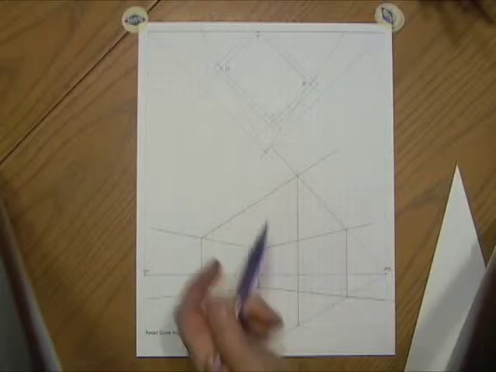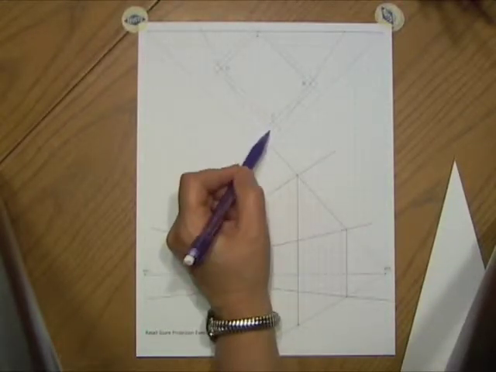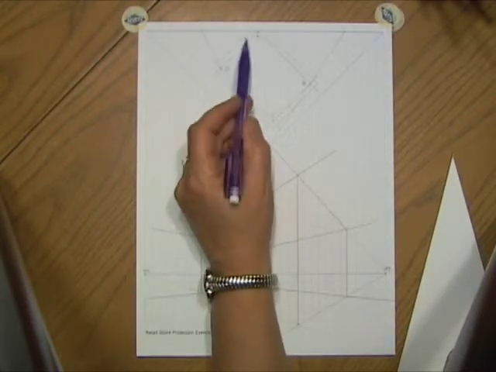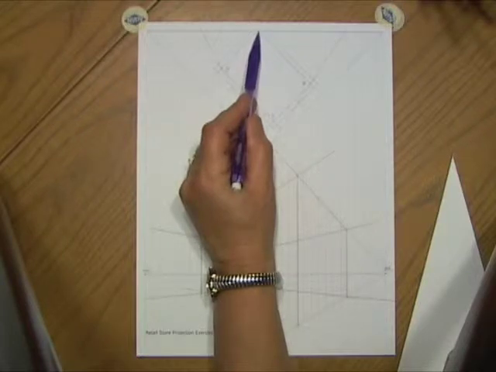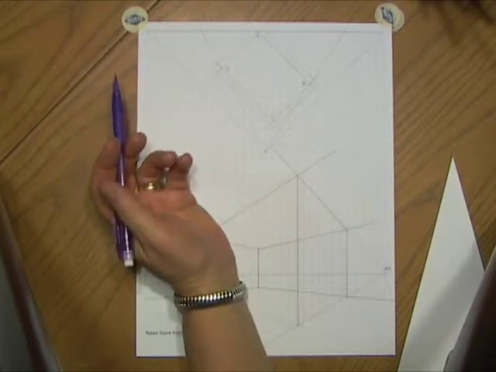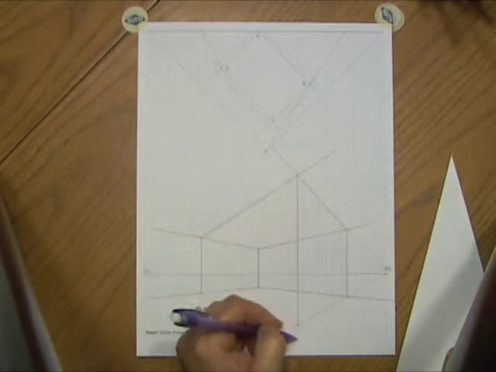Now we need to get the wall thickness around the building. We did all inside corners here because A touches the picture plane and it's an inside corner and we're drawing an interior perspective. But now we need to get the exterior corners. And again, we start in the front.